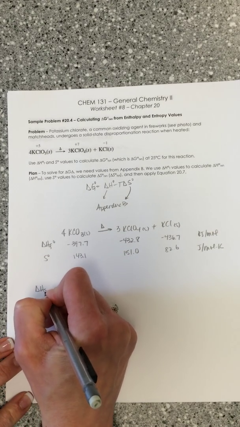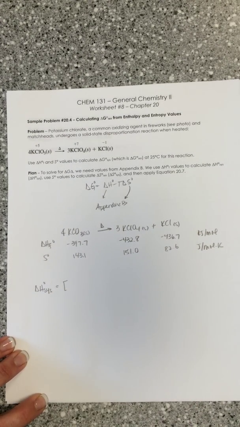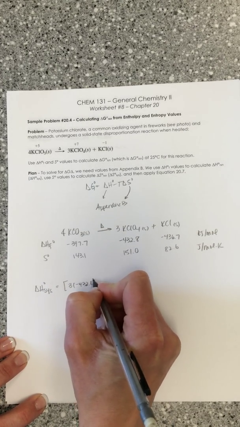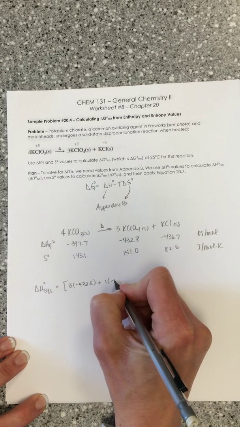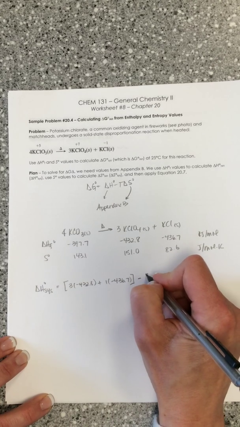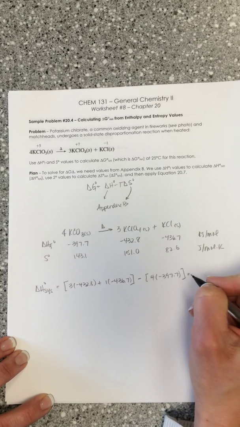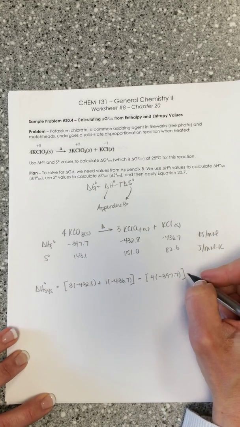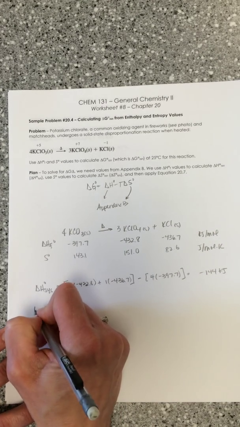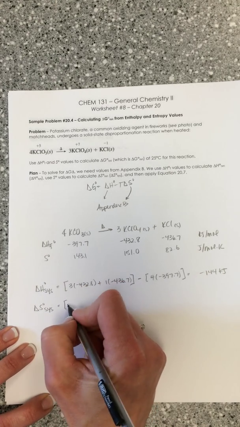So delta H system, again, products minus reactants. I'm going to put my products in brackets. So I'm going to have 3 times minus 432.8 plus 1 times minus 436.7. I'm going to subtract my reactants. I only have 1, 4 times minus 397.7. Carry out this math, you get the delta H of the system as minus 144 kilojoules. Delta S for our system. Again, products minus reactants.